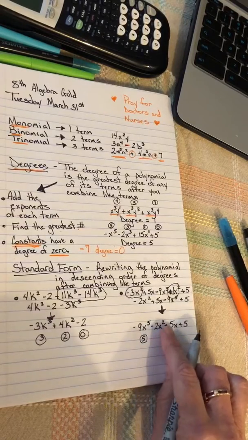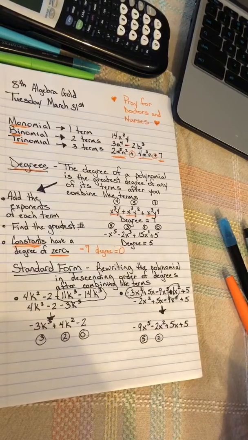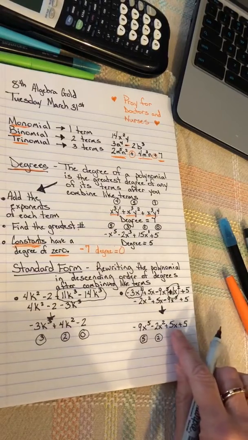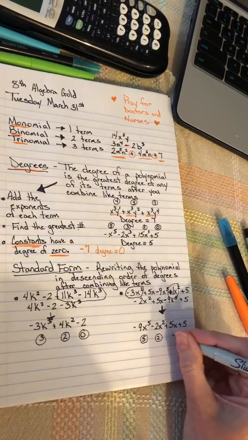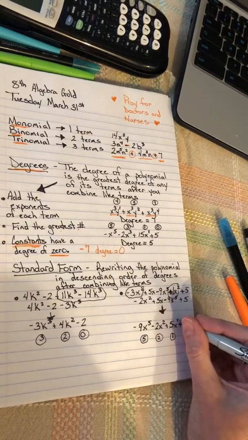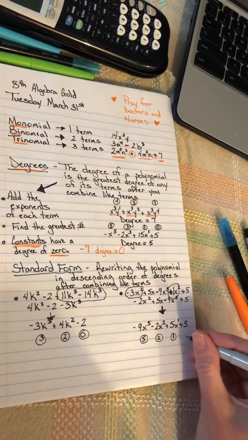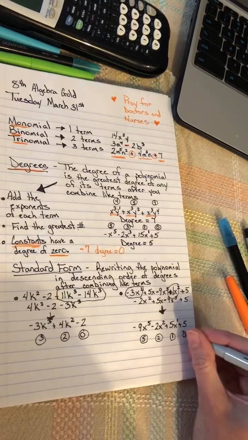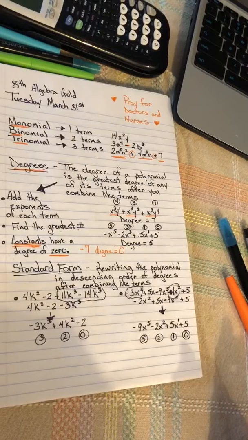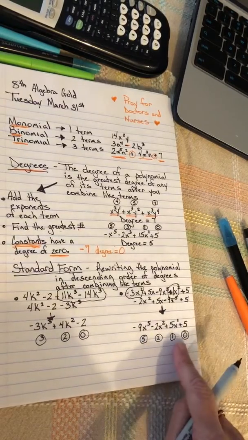Negative 2x squared comes next because it has a degree of 2. Then comes 5x, which has a degree of 1 because the exponent is hidden. And then my constant 5 is listed last because constants have a degree of 0. So this is in standard form.